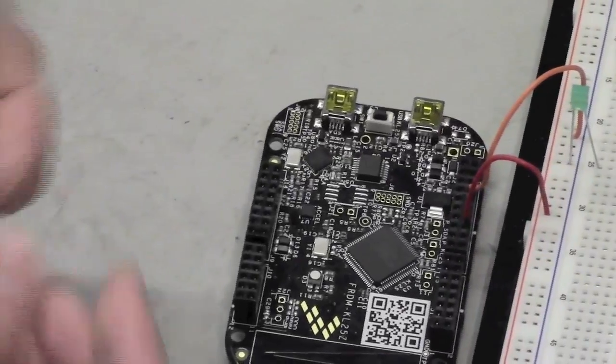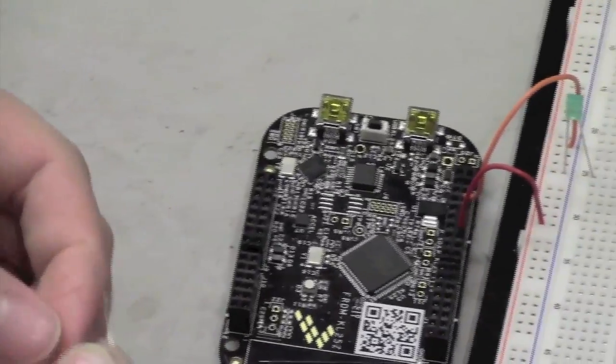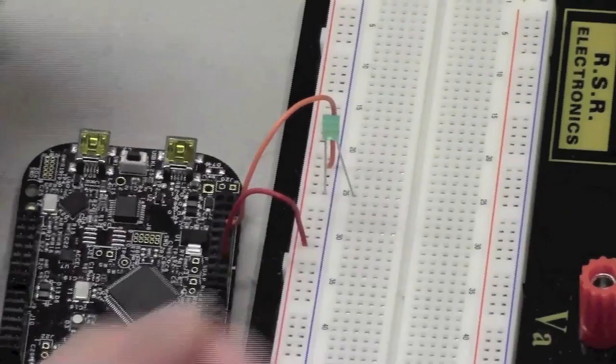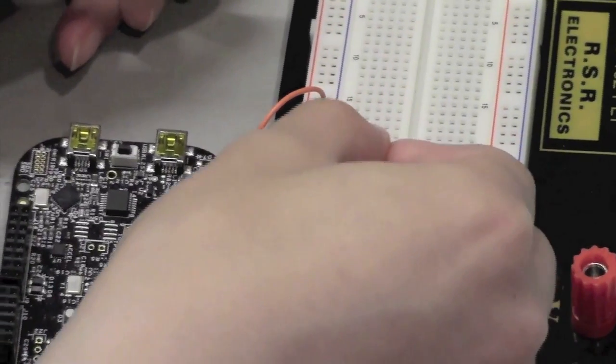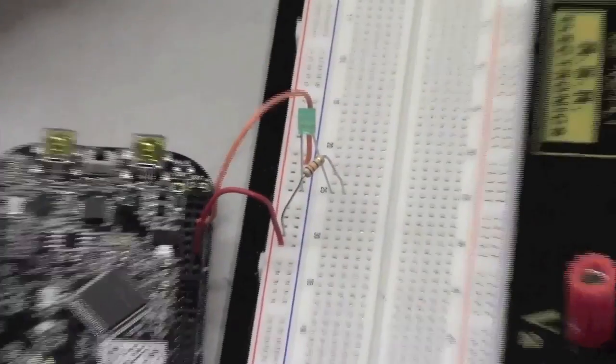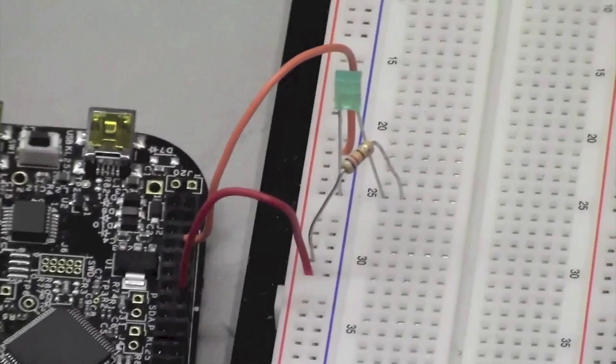Then use a resistor to connect the power line to the LED. The resistor we used in this case was 620 ohms, but anything less than 5 kilo ohms should be fine. You should now be set. Now Max will cover how to program the microcontroller.